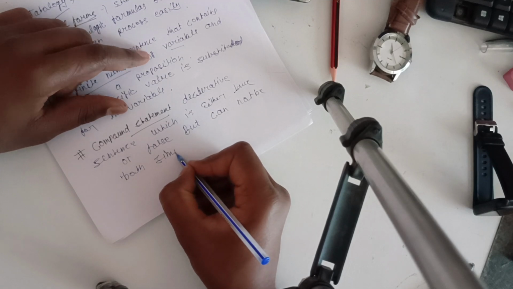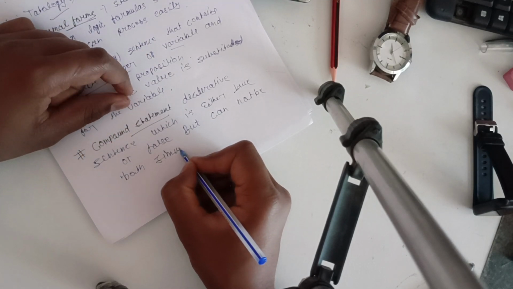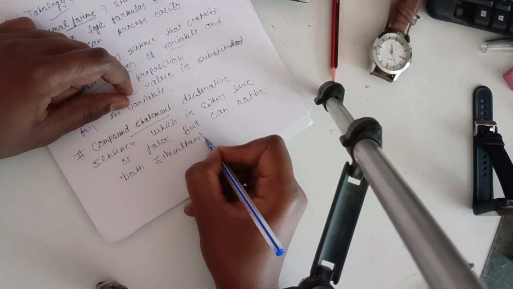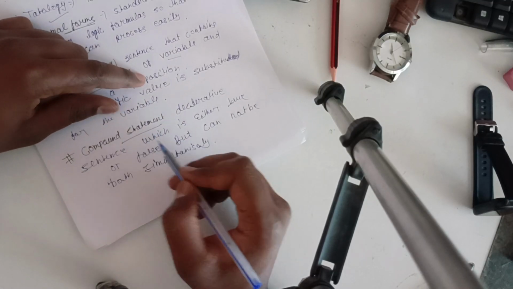Okay, this can be true or false, but not both simultaneously. Okay, so this was the compound statement.